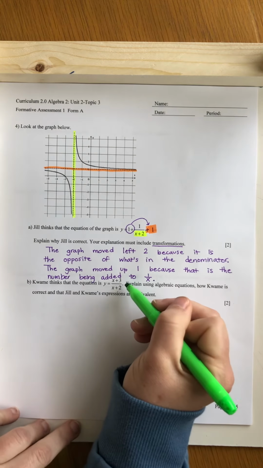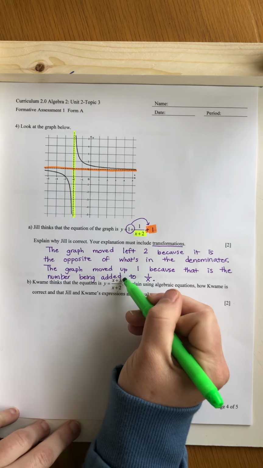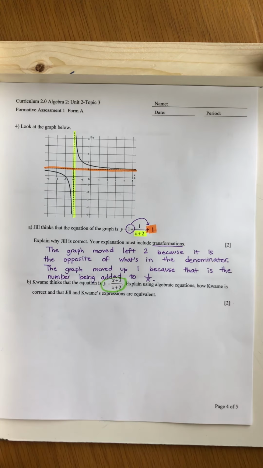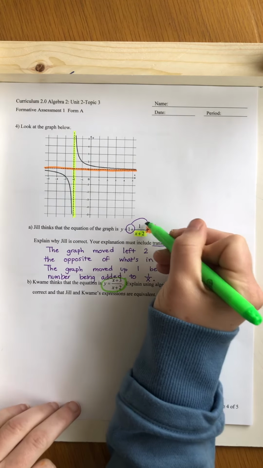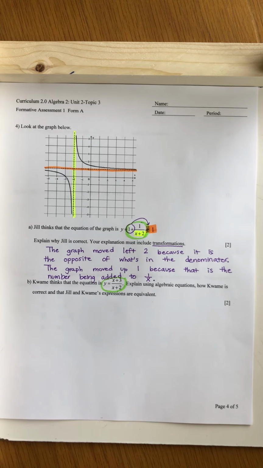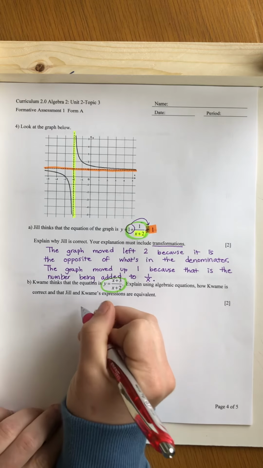For question letter B, they want you to take this expression and show how it equals this one. Okay, so to do that, we're going to use synthetic division.